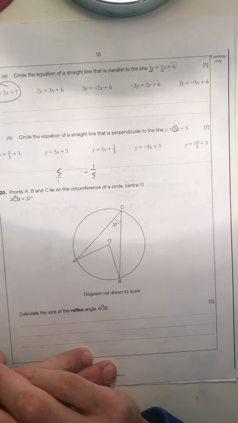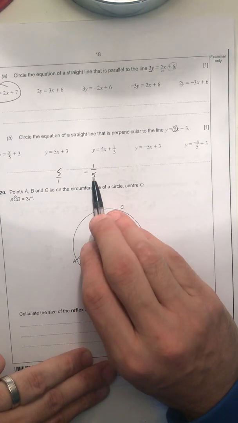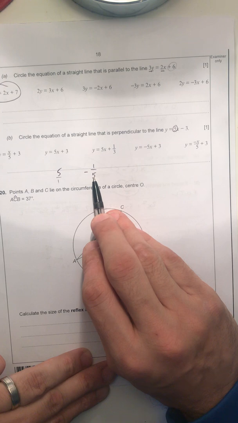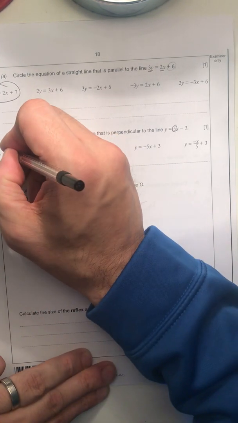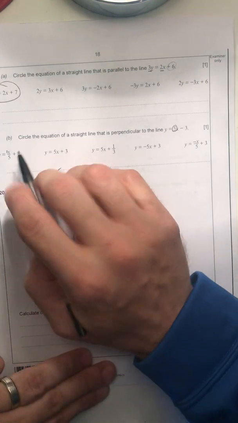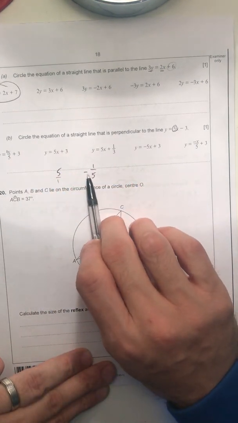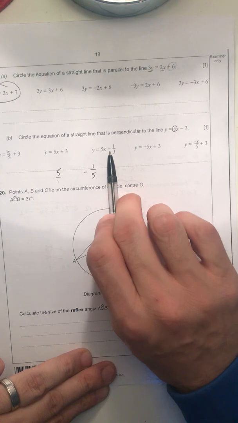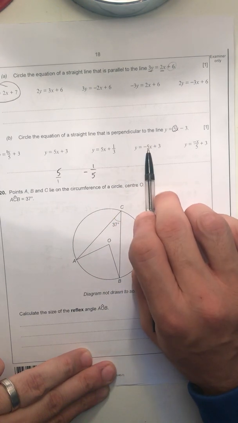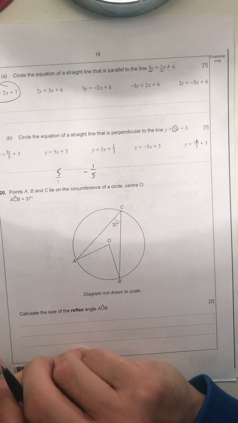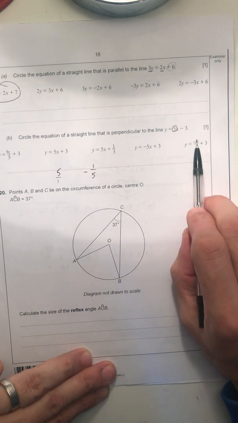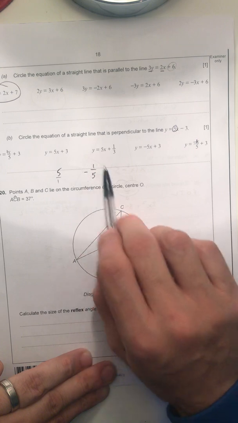So you've got to find which ones of these has got a negative 1/5 in front of the x. Well, this has got a 5th, because really that means 1x, doesn't it? So it's got a 5th, but it's not negative. This one has just got a 5, so is this one. This has got a negative 5, so it's going to actually be this one here, because really that's negative 1x, isn't it? And I've got my negative 1/5 there, which is what I'm looking for.